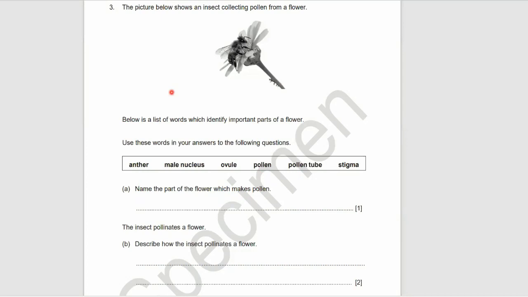So which part of a flower makes the pollen? You do need to know what all the different structures in the flower do. We have a structure in the flower which is called the anther. And the pollen can be orange, it can be red, it can be yellow. There are different colored pollen grains in different flowers. Generally, it's orange or yellow. This is called the anther. So that's the correct answer.